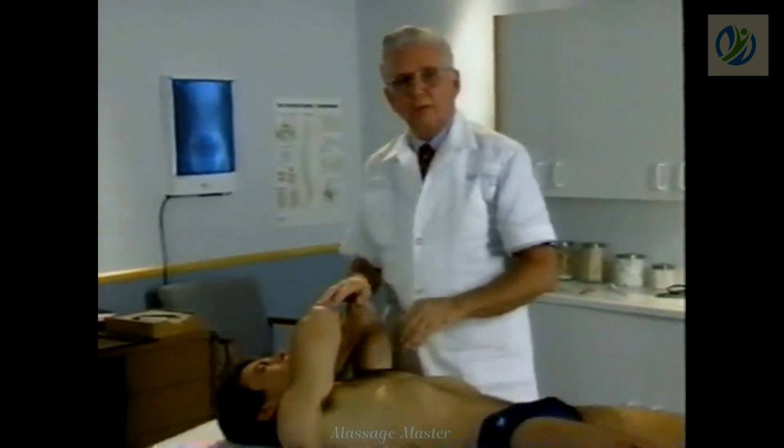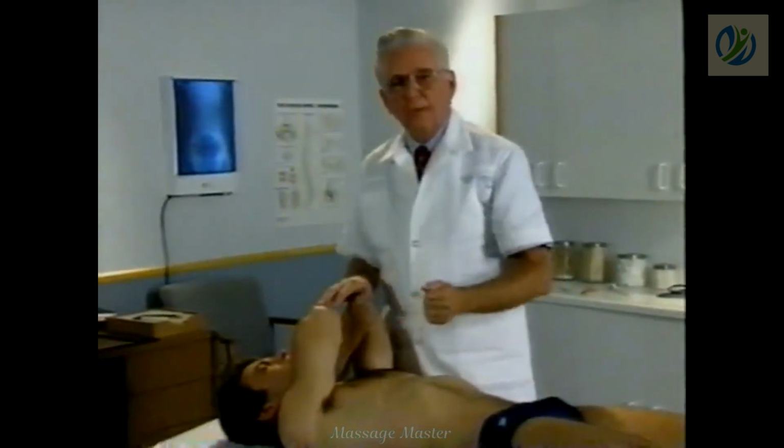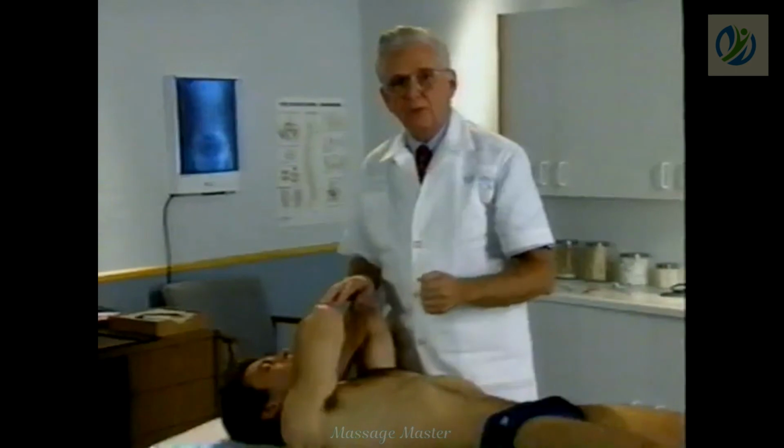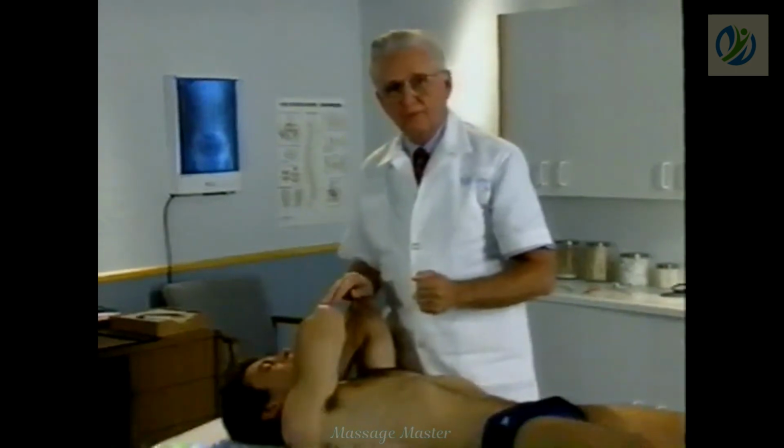Remember, on all of these techniques, after you do them, go back and re-examine your patient to see if you've accomplished your task.